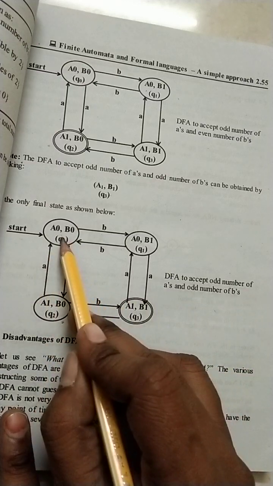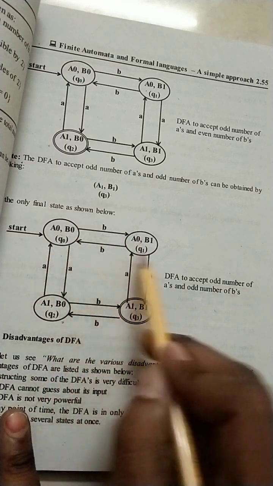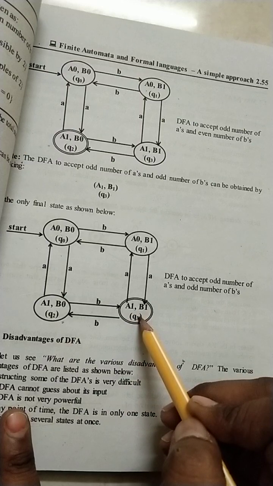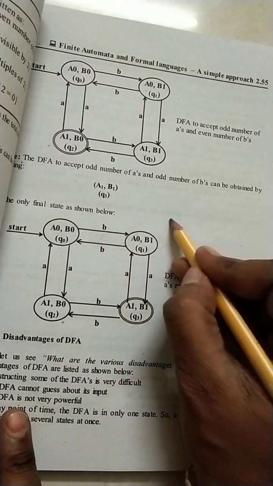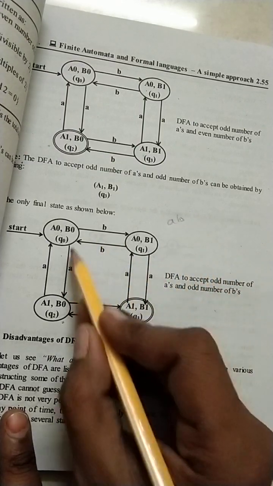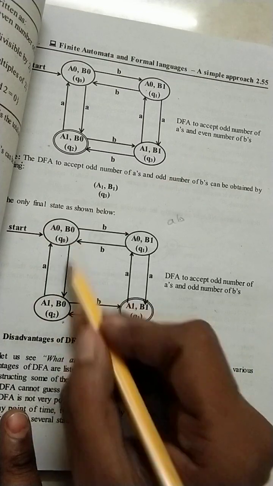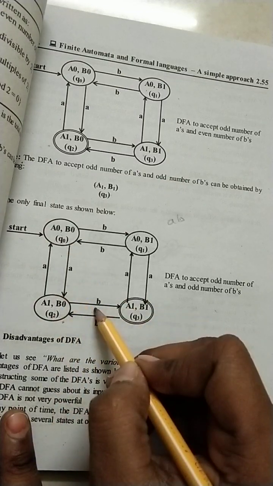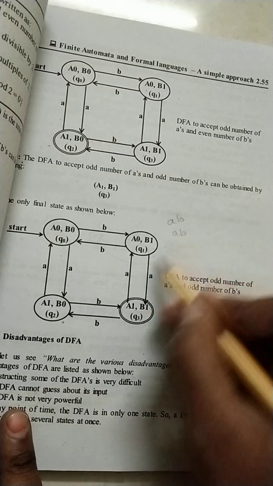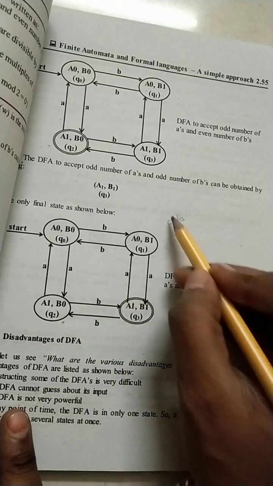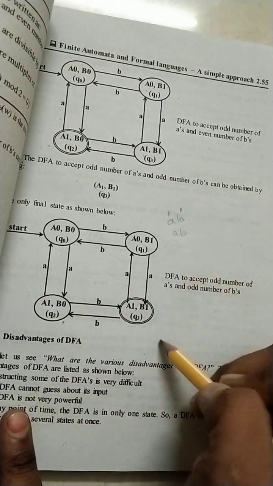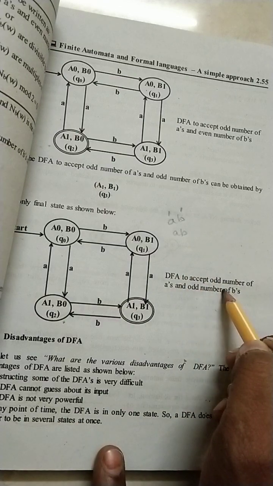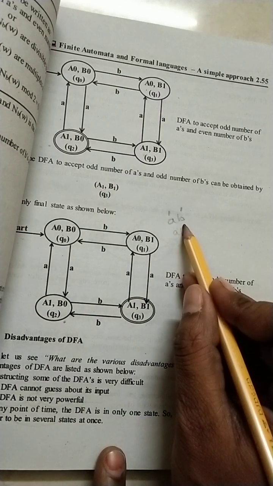So here when it comes from Q0 to Q1, Q1 to Q3, the string will be AB. If it is reaching this side, Q0 to Q2 it is A, and again it is B. So again also AB. So that time one occurrence of A, one occurrence of B, we'll say it is an odd number of A and odd number of B.